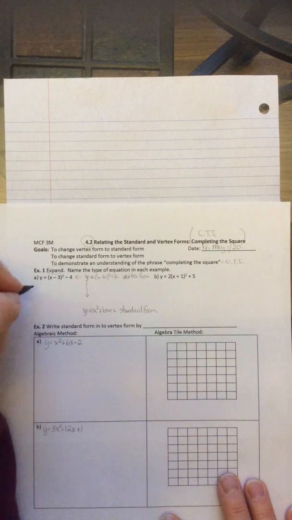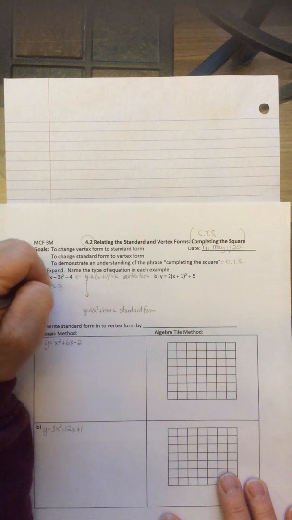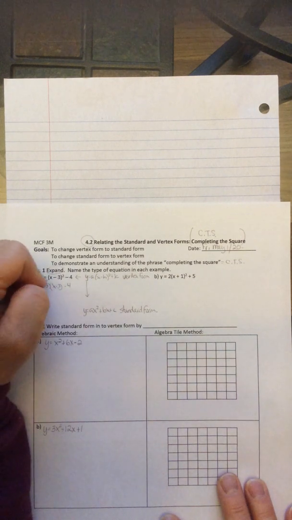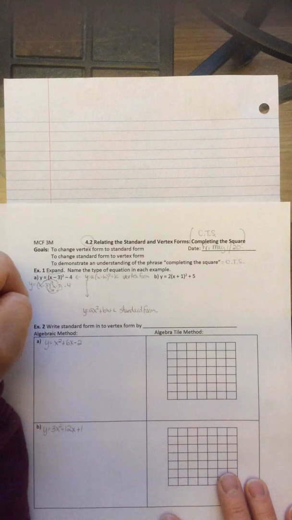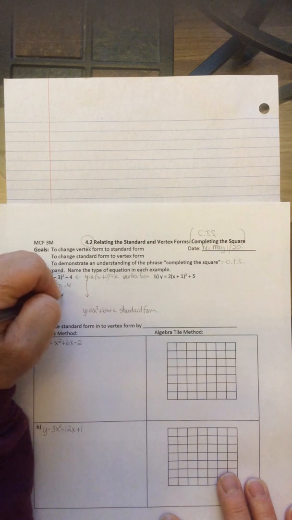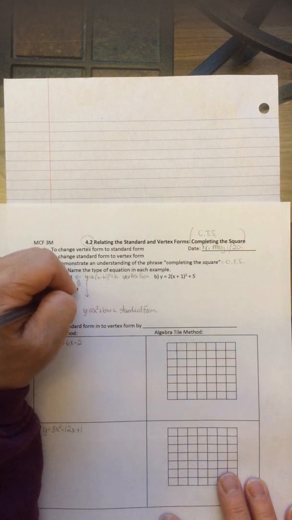All right, so let's review. Y equals x minus 3 times x minus 3. We've got two brackets, 1, 2. We have to FOIL. So we get y equals x squared minus 3x plus 9, and then minus 4, always following BEDMAS as we go.